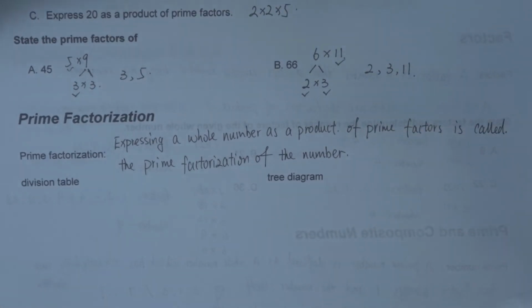And for prime factorization, there are two ways: one is the division table, the other one is tree diagrams.